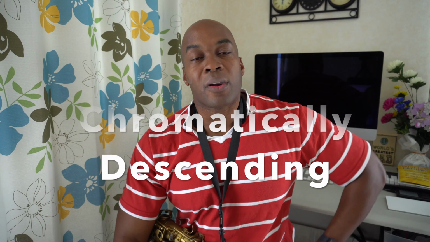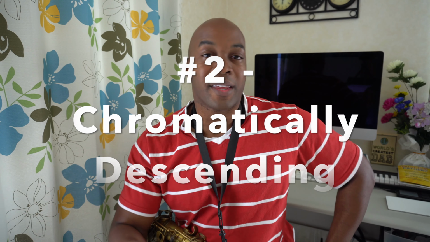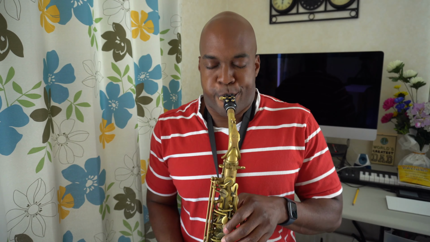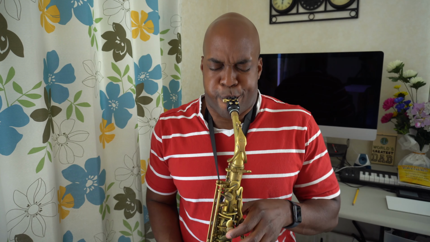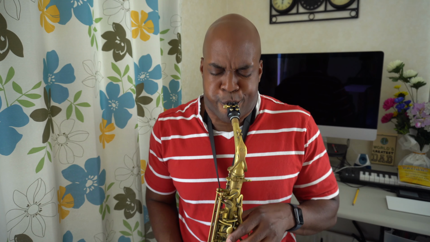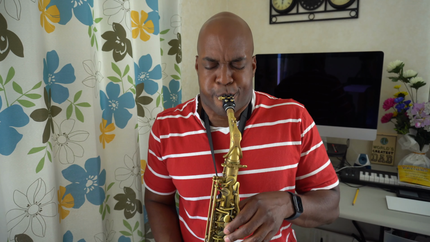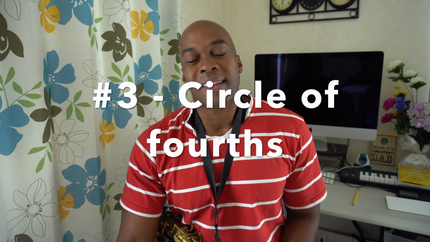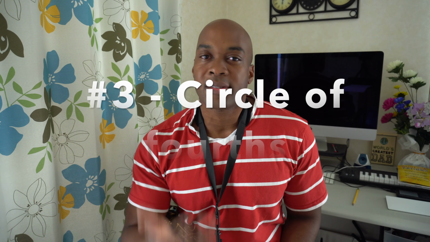The second way that we're going to practice this is the exact same thing, just chromatically, except it's descending this time. Here we go. And the third way that we're going to go about practicing this is through the circle of fourths. It sounds like this.